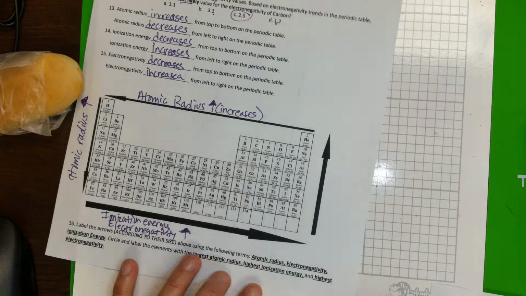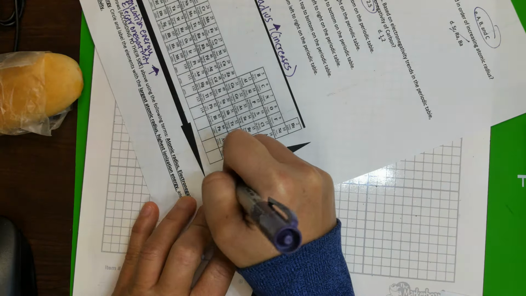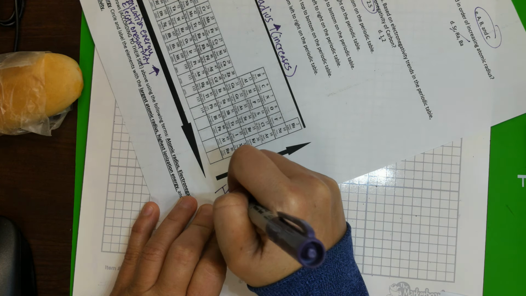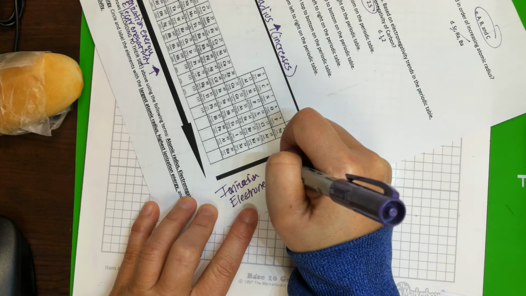So ionization, and remember ionization and electronegativity are the same, and electronegativity, they both increase.